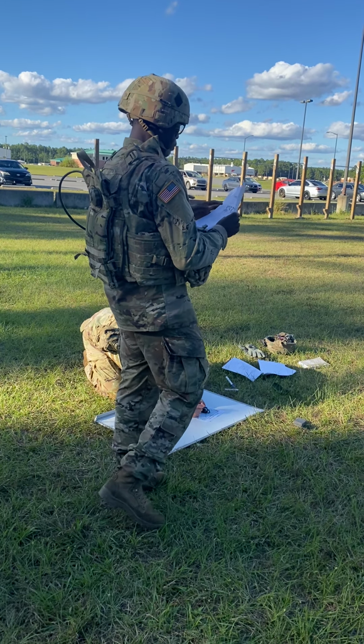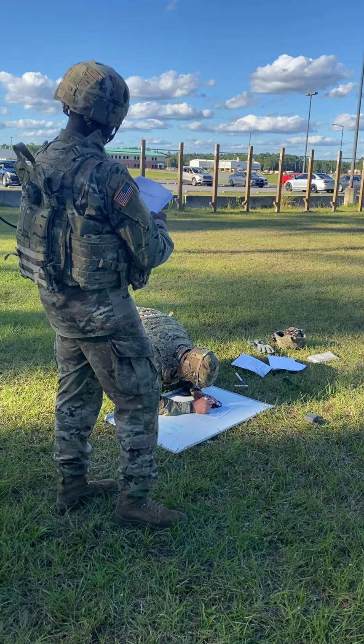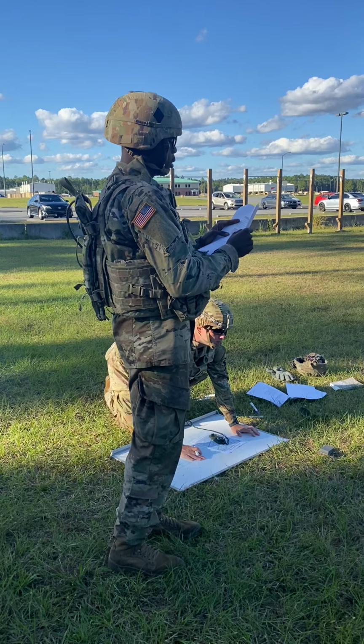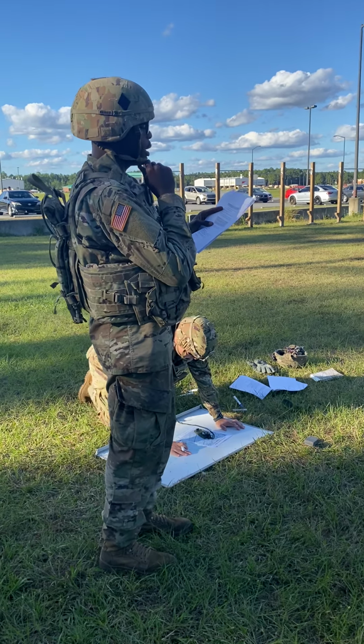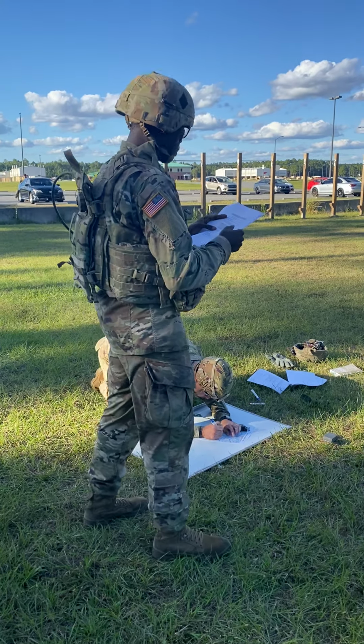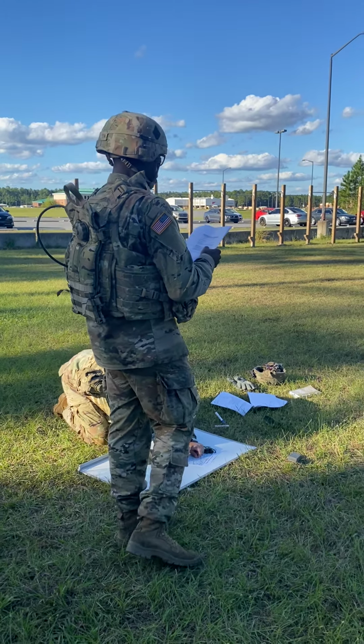You repeat those steps for each plotted point. So I'm going to give you a second to do that. Now identify where the lines intersect as your location and determine the grid coordinates to this location to the desired accuracy.